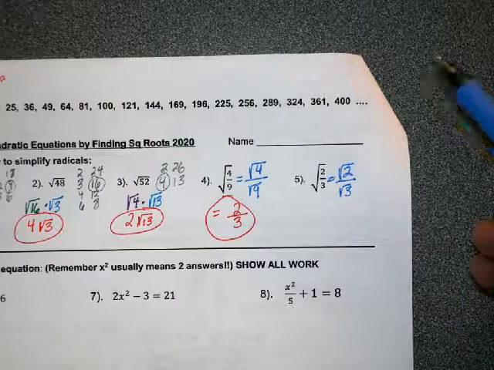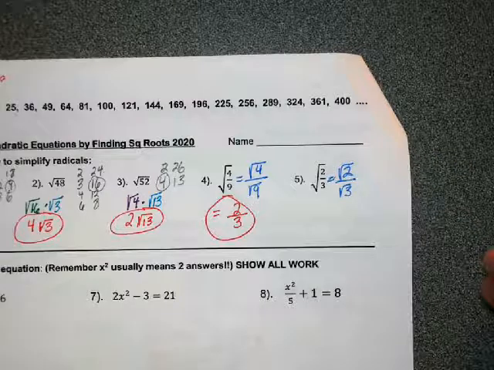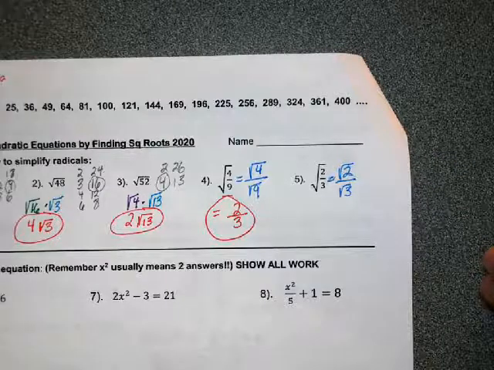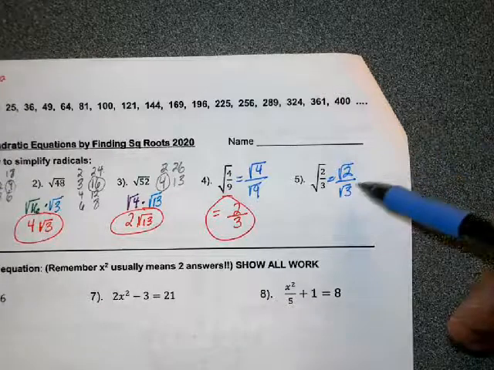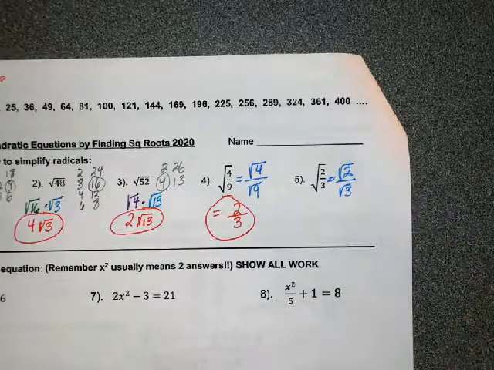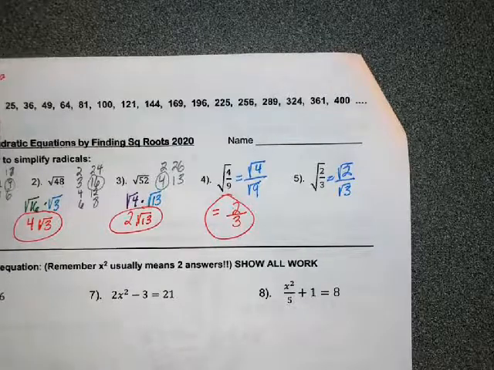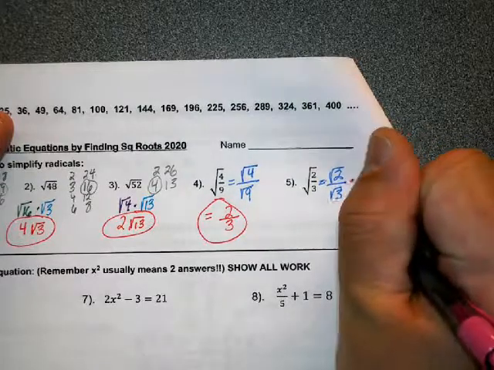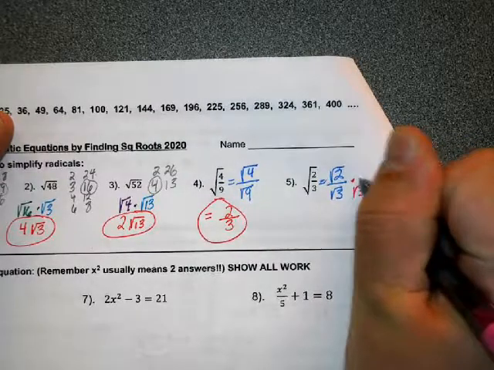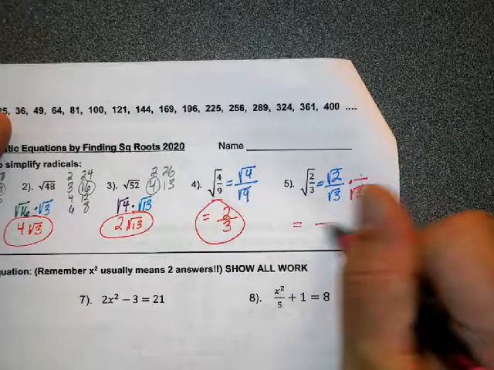Because just like we can never have a negative exponent, guess what? We can never have a radical in the denominator. So how do I get rid of this radical 3? Well, I'm going to multiply it by itself. Radical 3 times radical 3 is just 3.